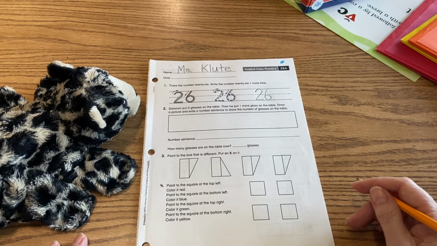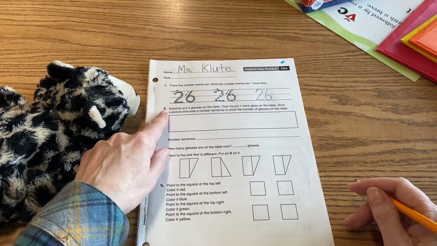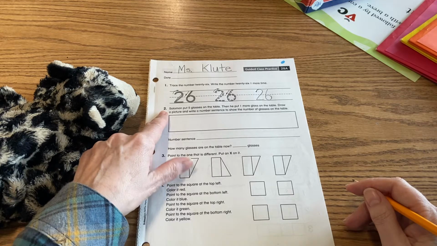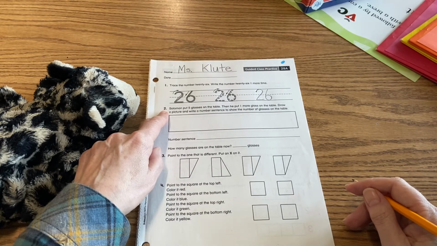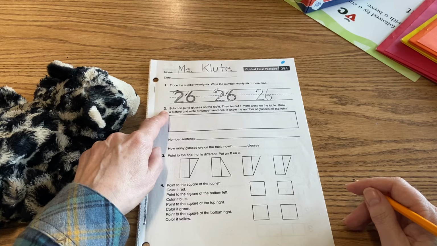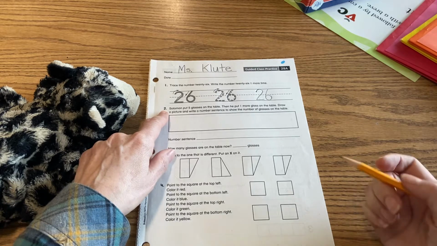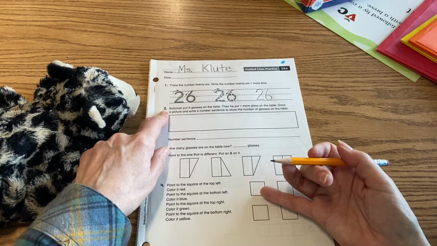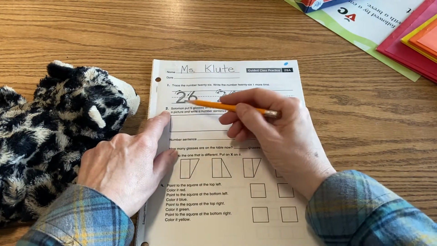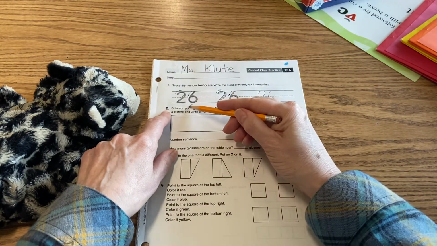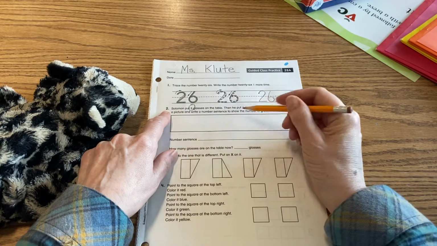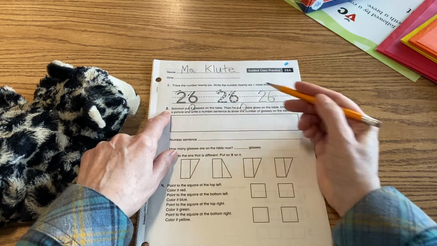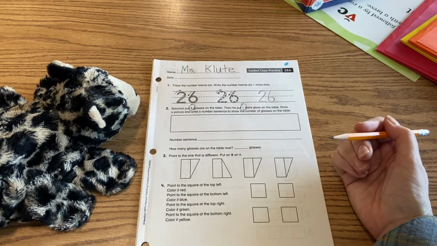Let's go to number 2. Number 2 is a story. Solomon put 5 glasses on the table. Then he put 1 more glass on the table. Draw a picture and write a number sentence to show the number of glasses on the table. So I'm going to do some data mining. What's important here is the numbers for math. So I'm going to circle my 5 in this story and circle the 1. Glasses can look like rectangles.